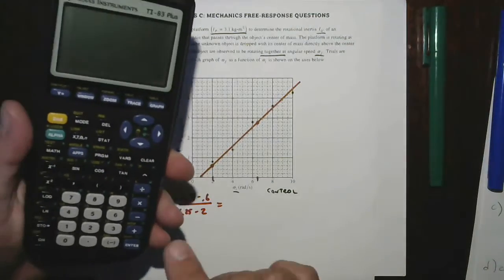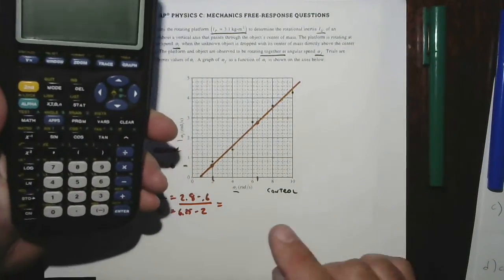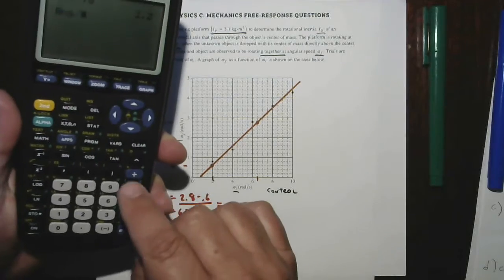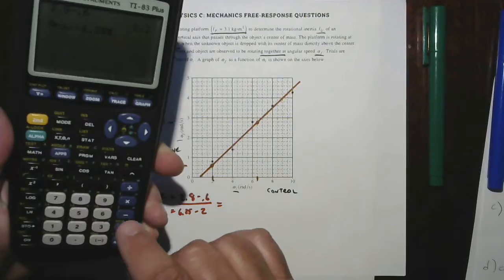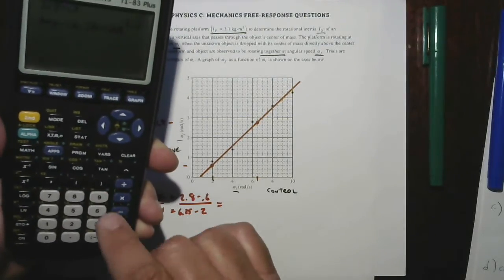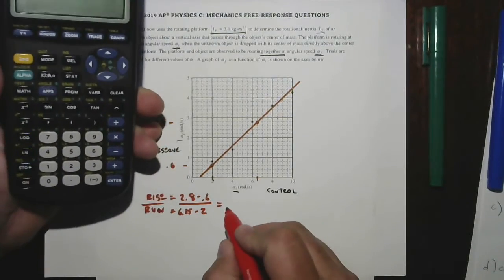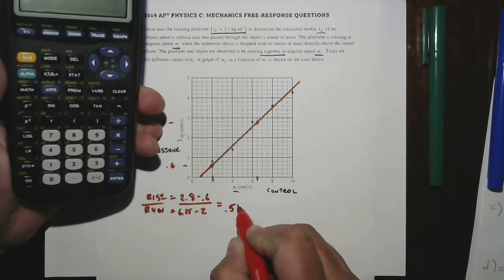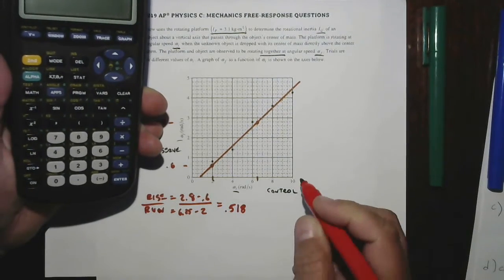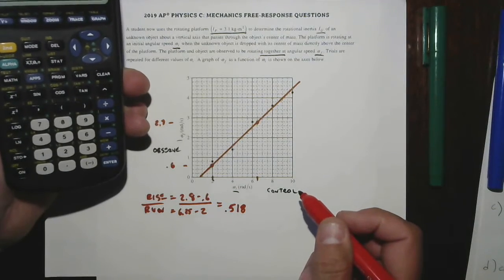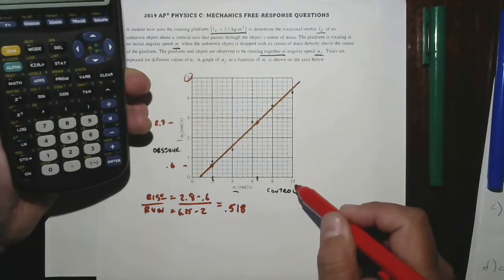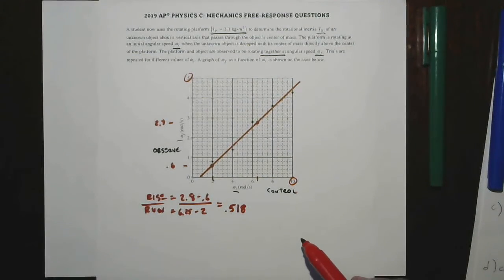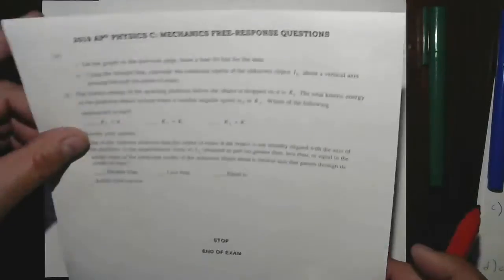All right, let me get the calculator out and see what we get. We're going to have 2.8 minus 0.6 equals, and we're going to divide that by parentheses. So don't do that. 6.25 minus 2. Okay, I'm getting a slope of 0.518 out of this deal. Does that make sense? Yeah, look, it looks like a slope of about 1 to me, but then this goes up to 5 and this goes up to 10, so a slope of a half makes more sense. May need that later. Let's see what they do to us here.